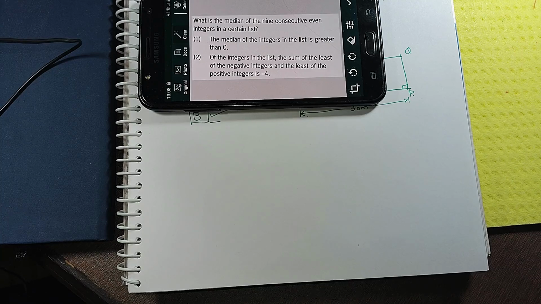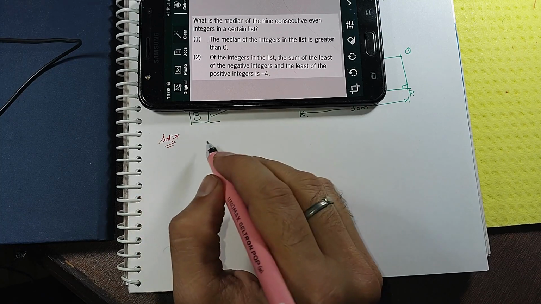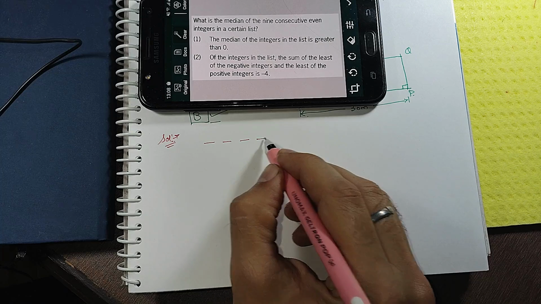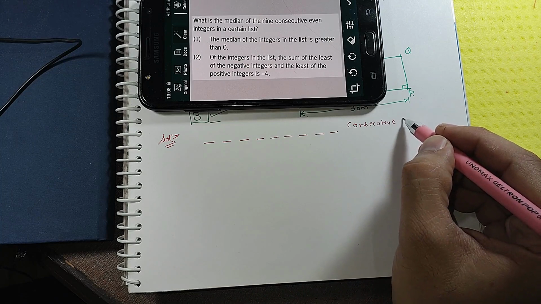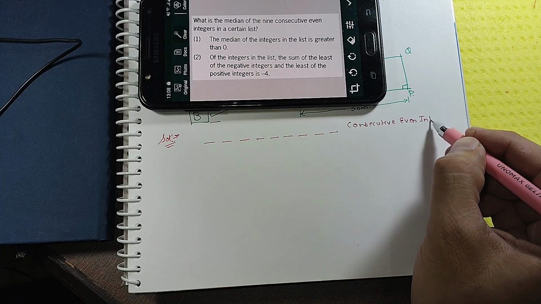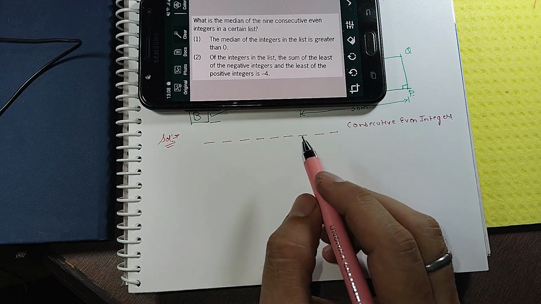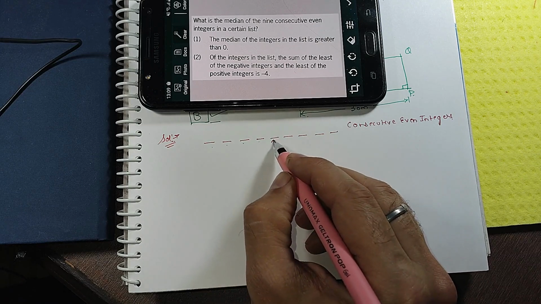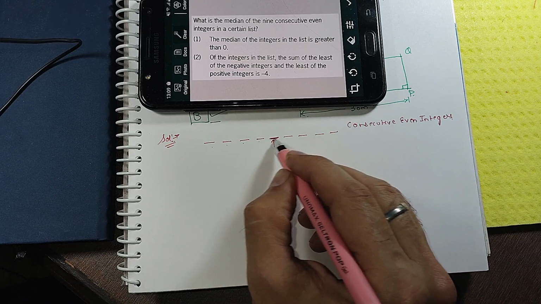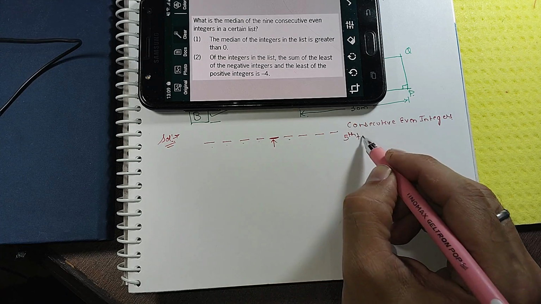Right? What is the median of the 9 consecutive even integers in a certain list? Basically we have been given that there are 9 terms, 1, 2, 3, 4, 5, 6, 7, 8, 9, and these are consecutive even integers. This is what has been given in the main statement. We need to find the median. Since there are 9 terms, the center term is the median. So 1, 2, 3, 4, 5: there will be 4 terms on the left, so the fifth term will be the median.